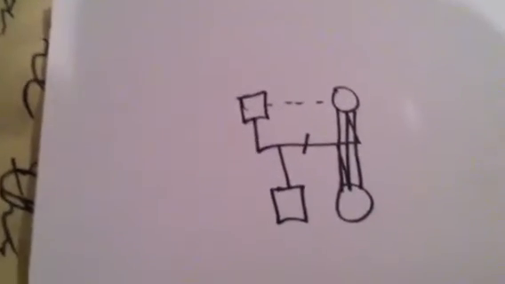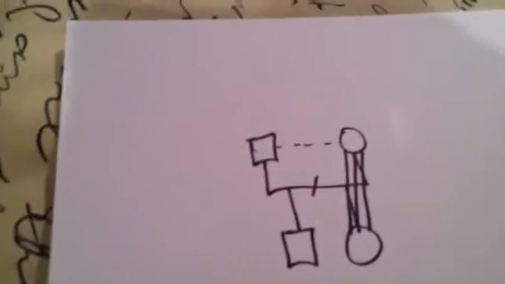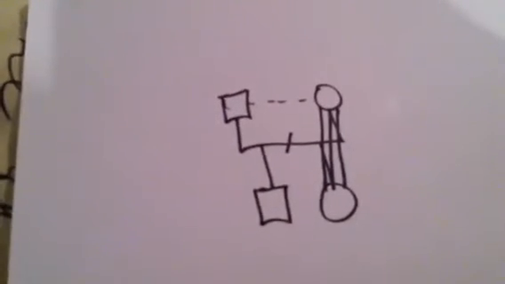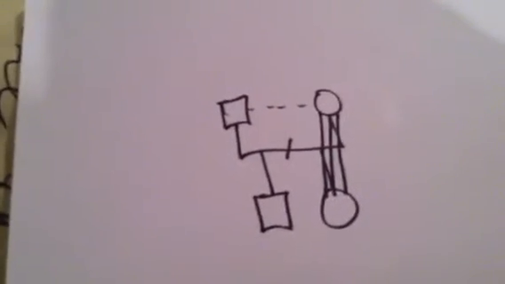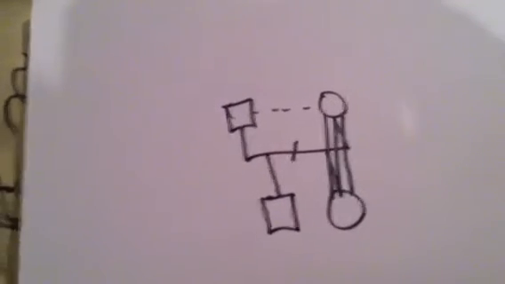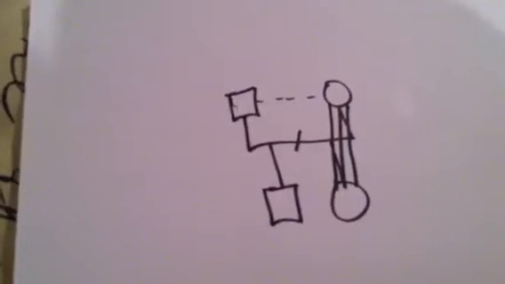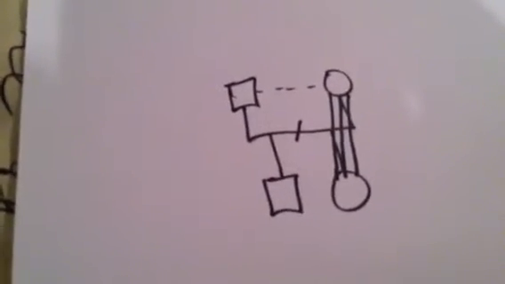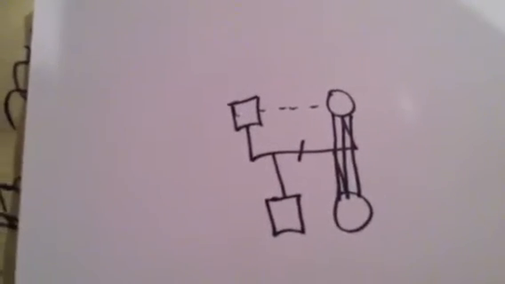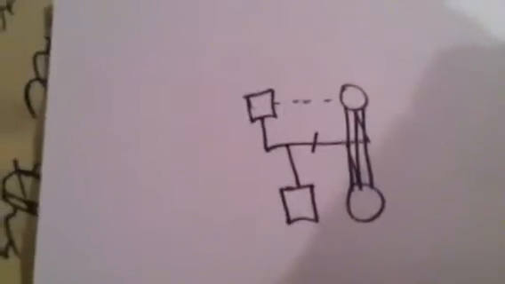Now, some people get confused. This doesn't mean that they're too connected in terms of emotionally connected, but there's a lack of boundaries. So an example of that would be the mother's talking to the daughter about their marital problems or something like that. It's just not appropriate. So they're fused, meaning lack of boundaries.